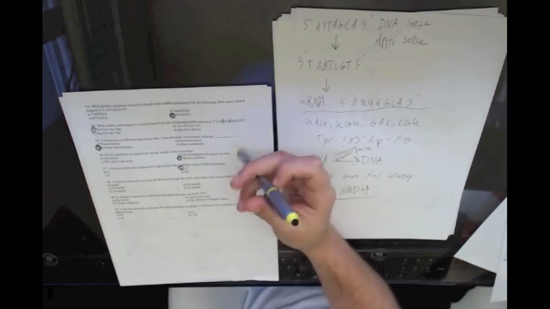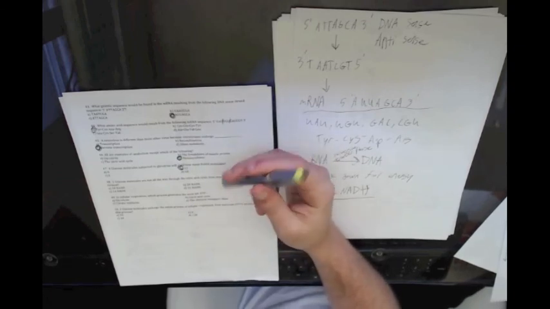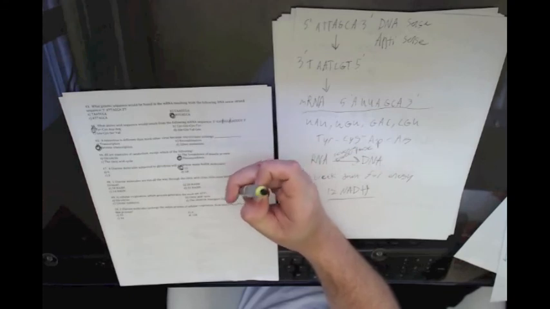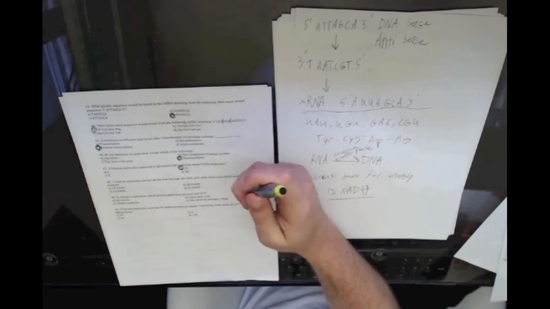Alright, 48. 2 glucose molecules are run all the way through the citric acid cycle. How many NADH molecules are formed? Okay, it's run all the way through the citric acid cycle, right?